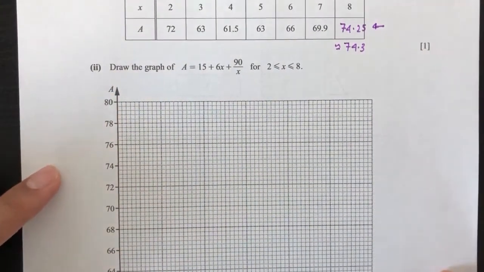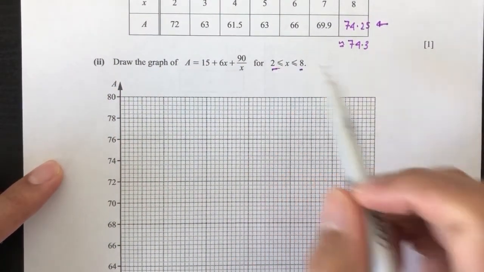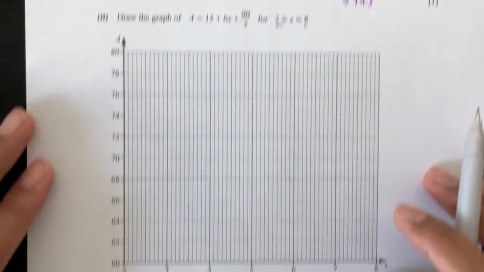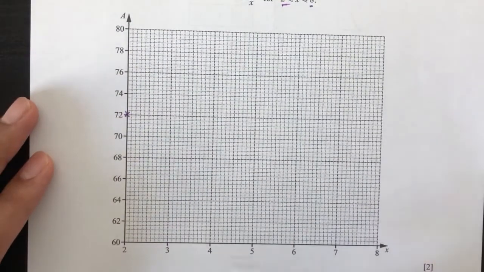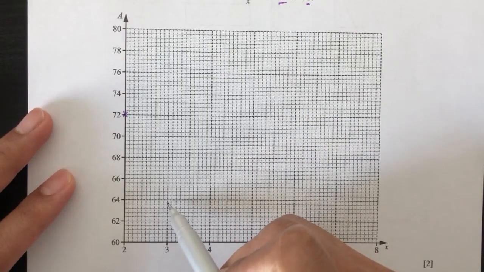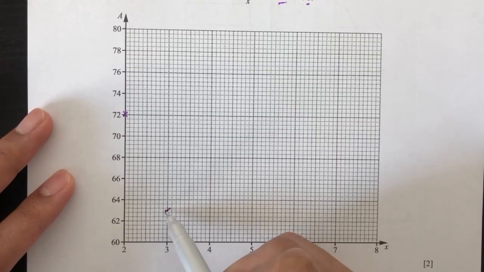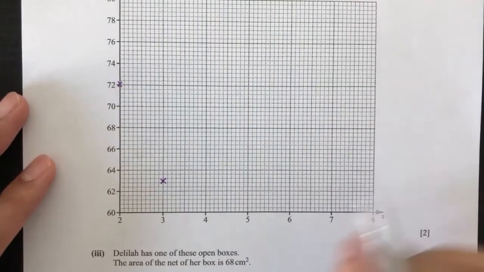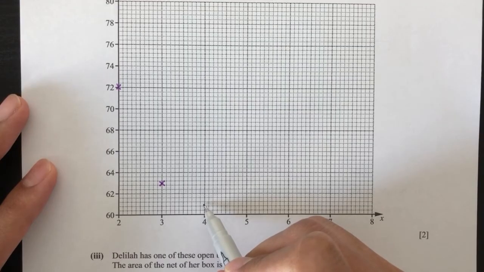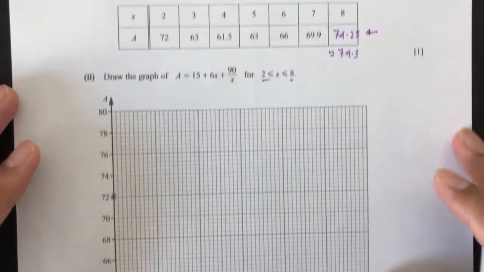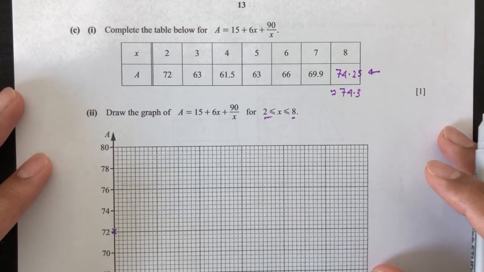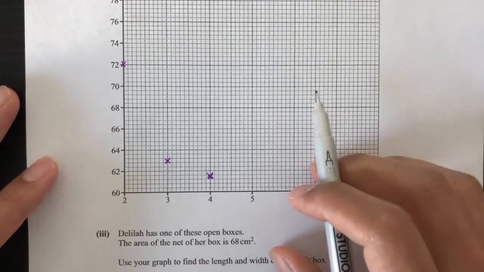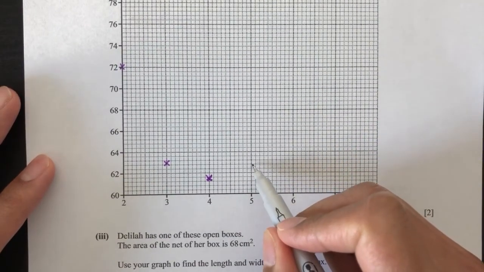Now for the next part, draw the graph for x from 2 up to 8. The first point is 2, 72, so 2 will be here. The second point is 3, 63. Then we have 4, 61.5, so this will be 61, that will be right here. Then 5, 63, which will be in between those two.